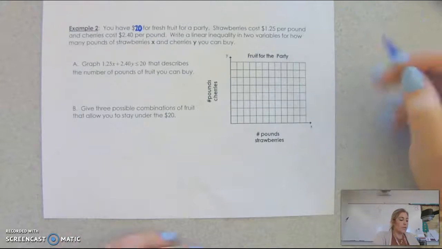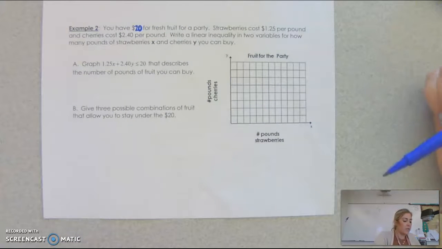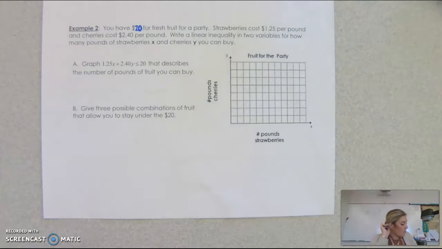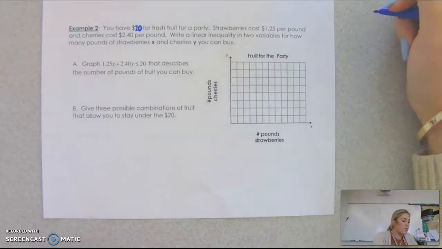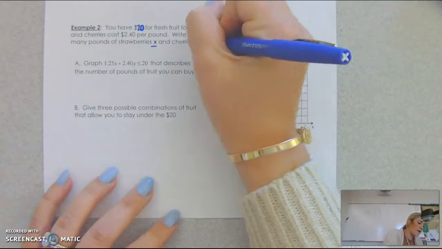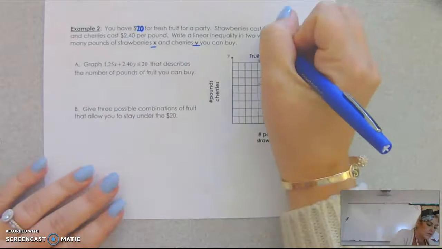So it says you have $20 for fresh fruit for a party. Strawberries cost $1.25 per pound and cherries cost $2.40 per pound. Write a linear inequality in two variables for how many pounds of strawberries X and cherries Y you can buy. So first, I'm going to look at the strawberries.